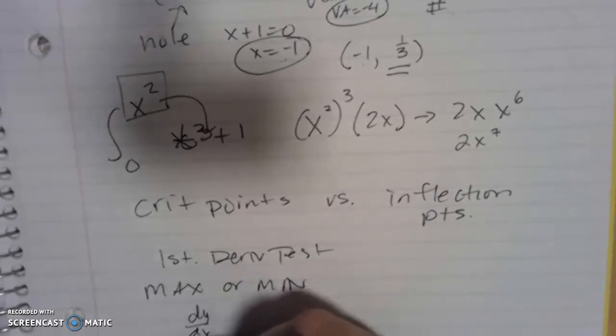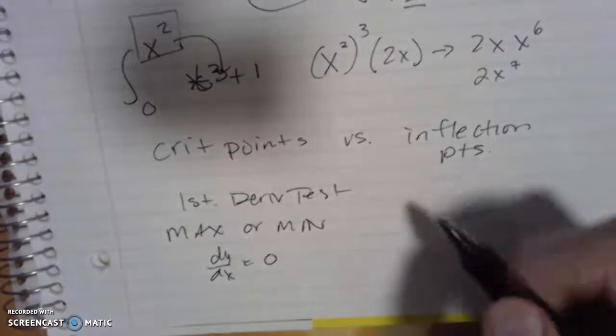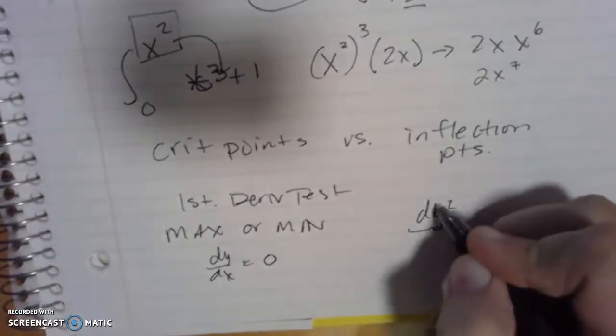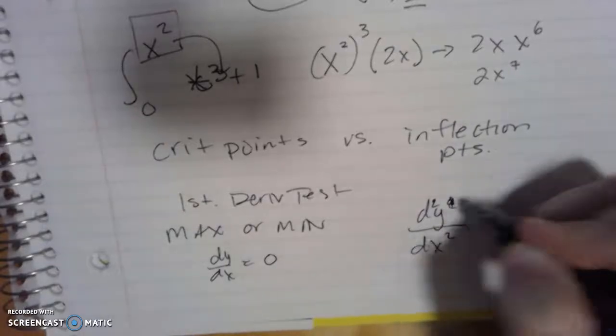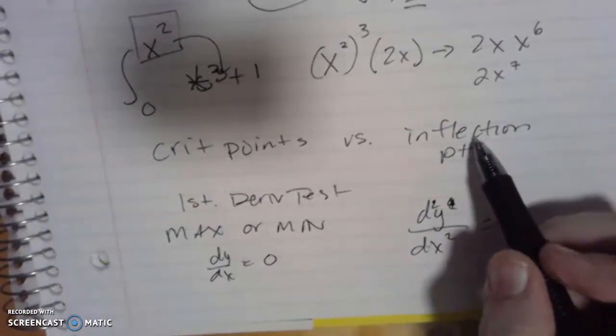Set dy/dx equal to 0, and then you'll determine if it's a max or a min. The inflection point comes from the second derivative test. You set the second derivative equal to 0, and it gives the inflection points.